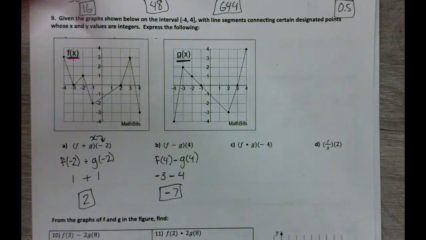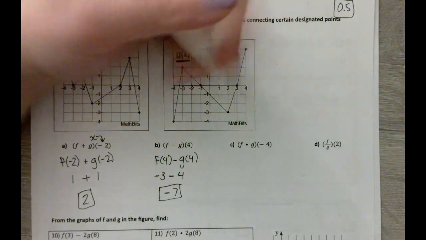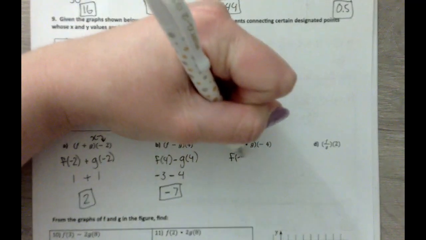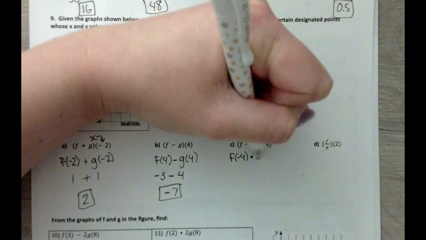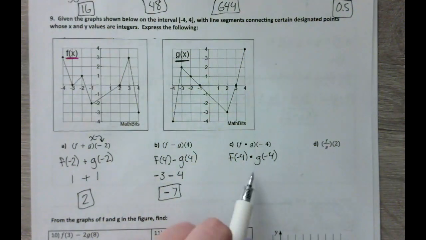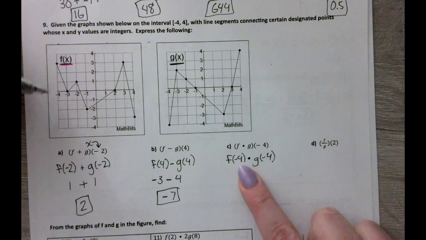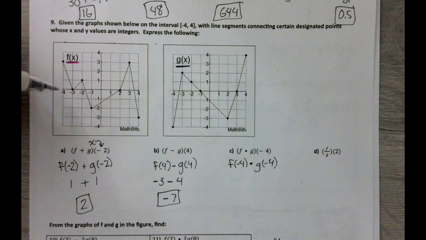C, f times g of negative 4. Again, give negative 4 to both f and g. So we'll find f of negative 4 times g of negative 4. So f of negative 4, I'm going to come back to the f graph. X is negative 4, so we'll go to negative 4 on the x-axis. Sweep up and down till you find your point.